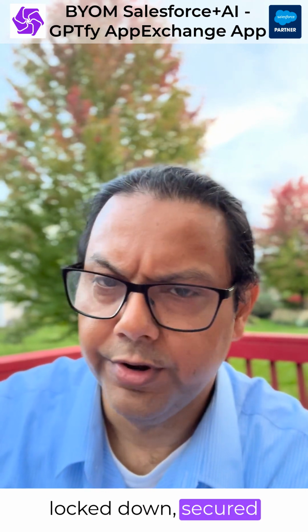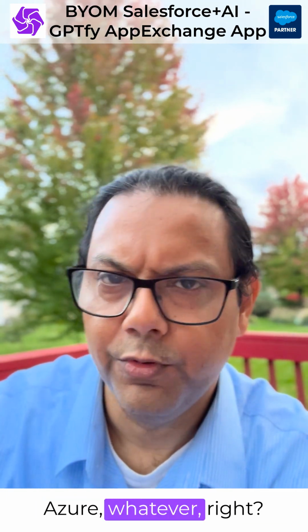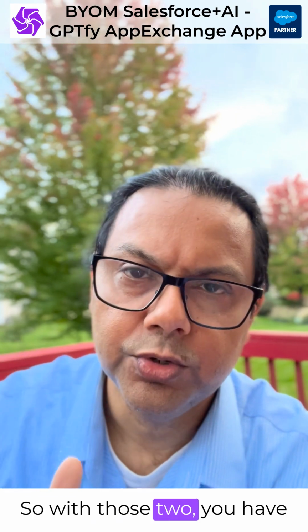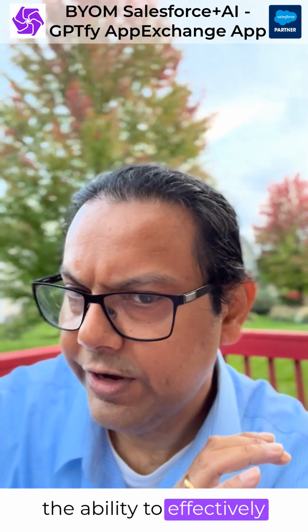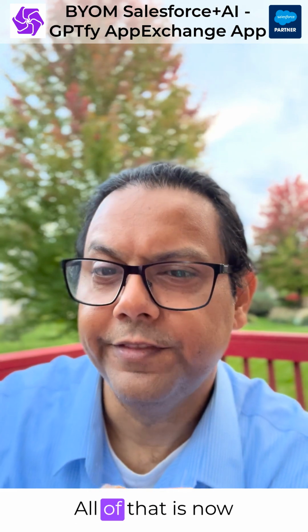That AI instance is again locked down, secured by your organization. So you have complete control on this, and your solution is effectively running on the shoulders of two incredibly compelling giants, Salesforce and your AI vendor, again, Google, AWS, Azure, whatever, right? So with those two, you have the ability to effectively eliminate any variance in terms of security, any exceptions that you may have to deal with. All of that is now 100% in your control.